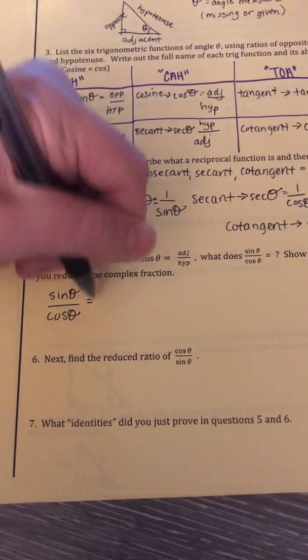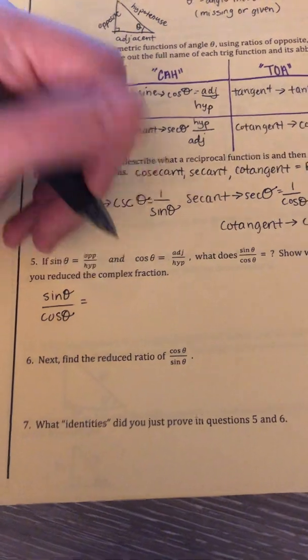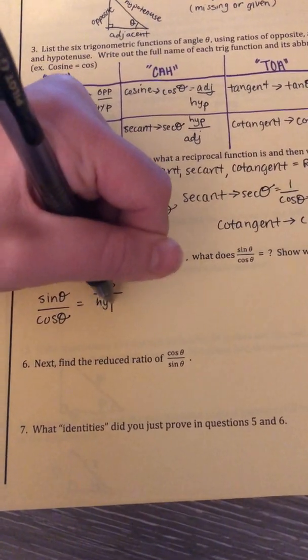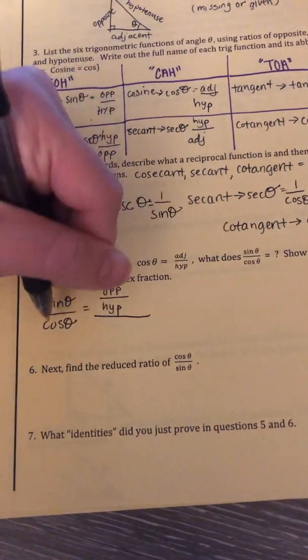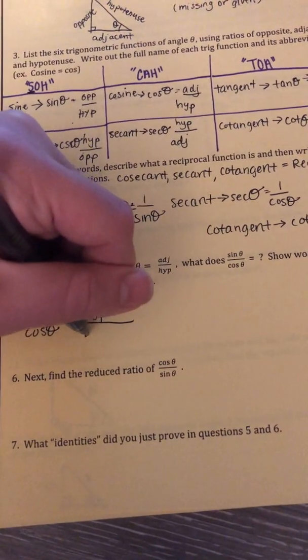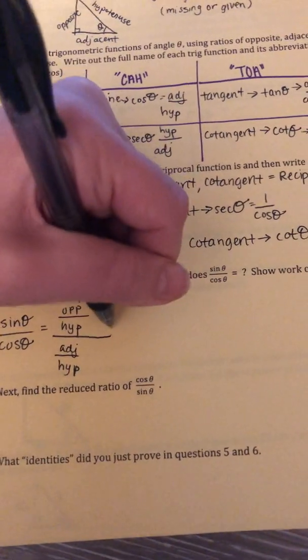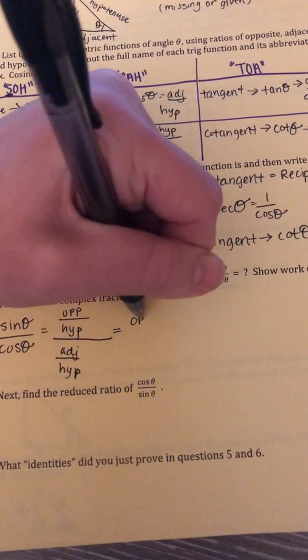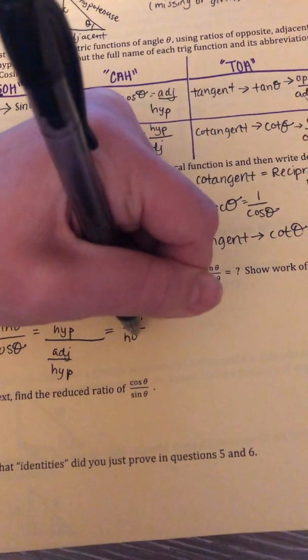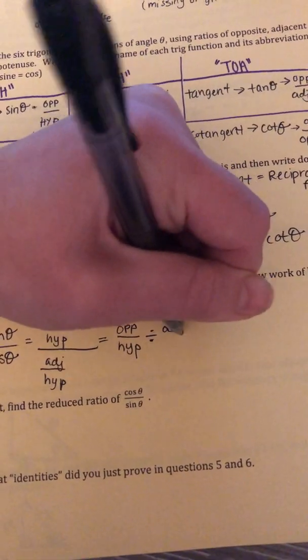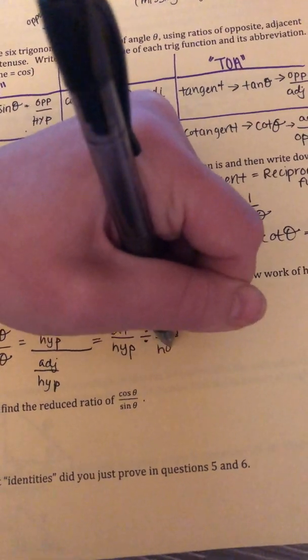If we were to write this out, sine is opposite over the hypotenuse, and cosine is adjacent over hypotenuse. Writing it like this is the same as writing opposite over hypotenuse divided by adjacent over hypotenuse.